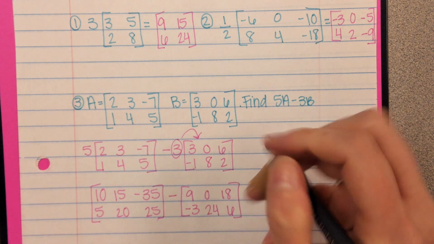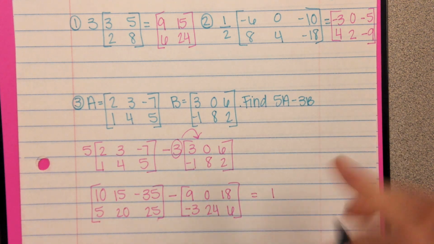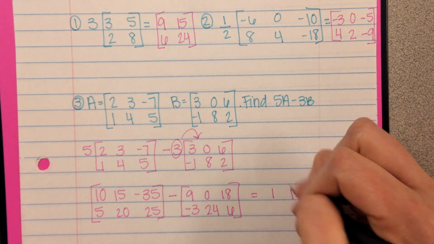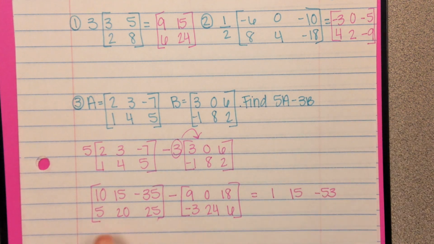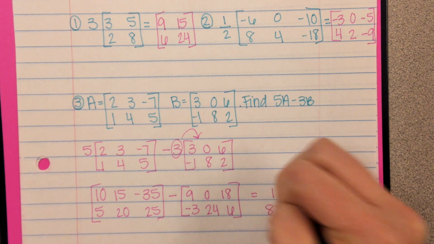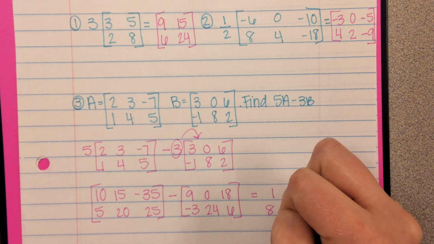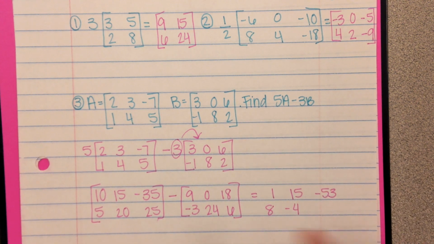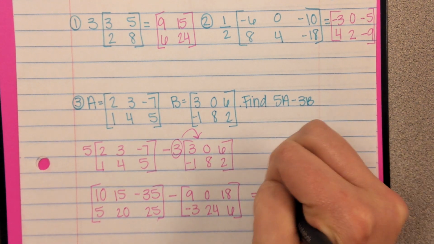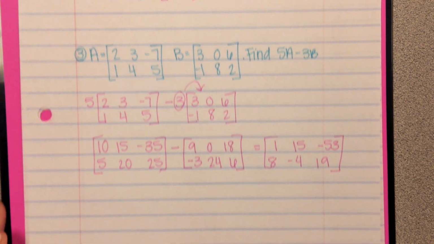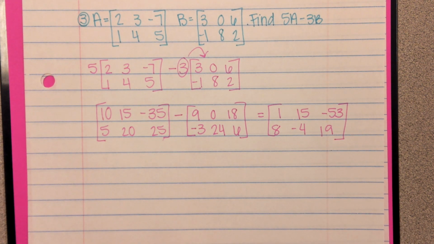10 minus 9 is 1. 15 minus 0 is 15. -35 minus 18 is -53. 5 minus -3 is 8. 20 minus 24 is -4. And 25 minus 6 is 19. Okay, and so there's your answer matrix. All right. And then just a couple little notes that I want you to make at the end here.